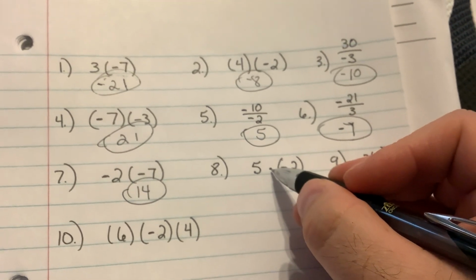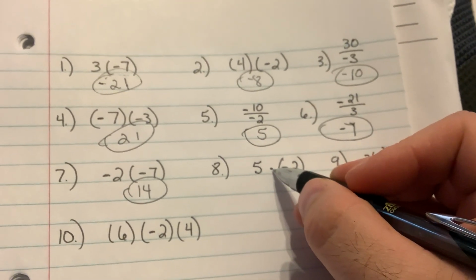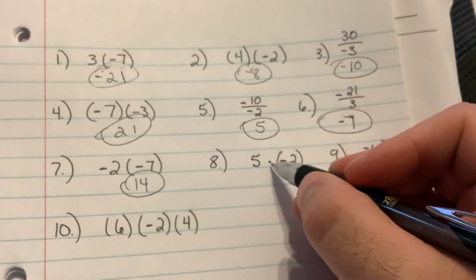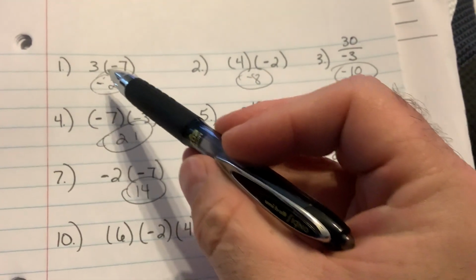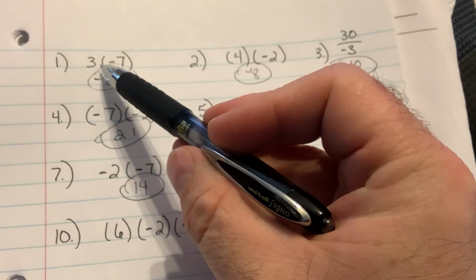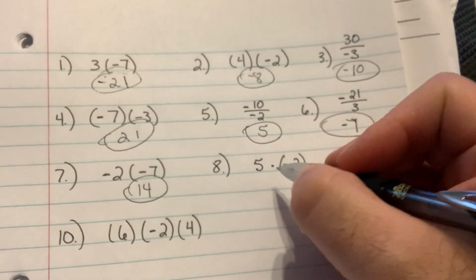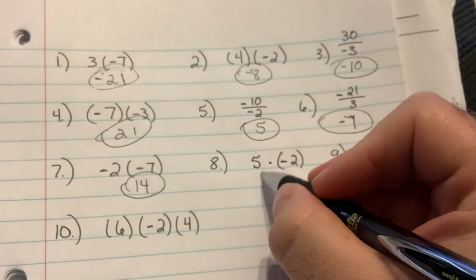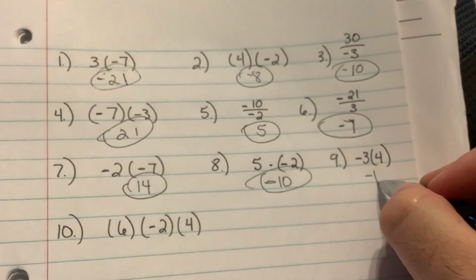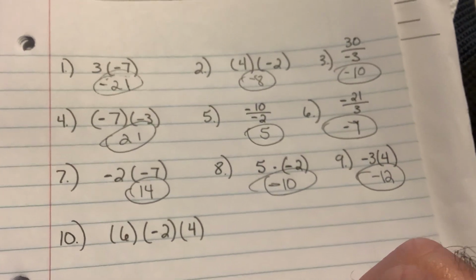This one I put to show you, if there is that dot, that multiplication, it is a multiplication, but we just don't write that dot. It starts to look like this. We don't need the dot, so we put it like that. So 5 times negative 2 is negative 10. Negative 12 here.